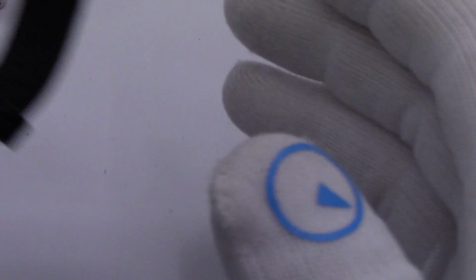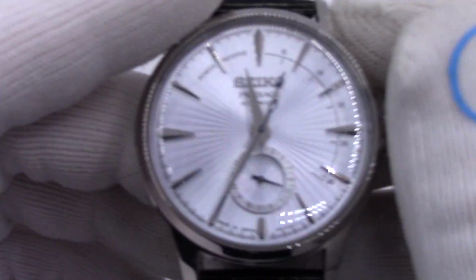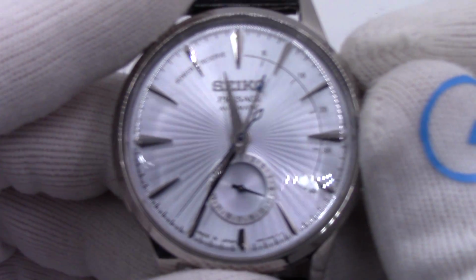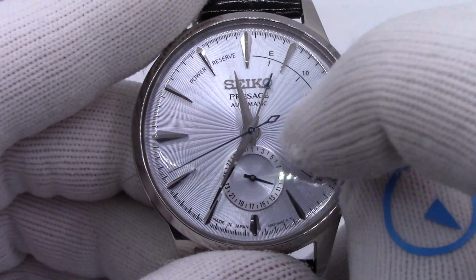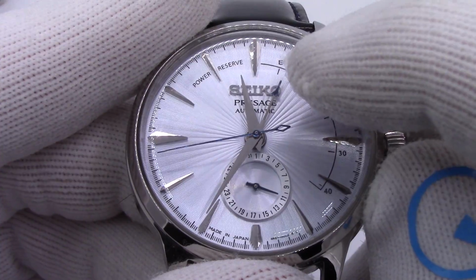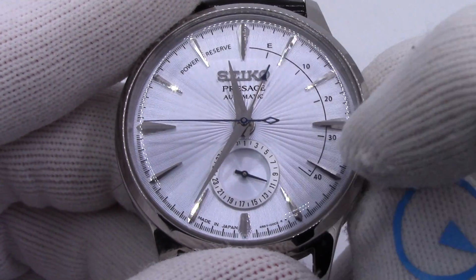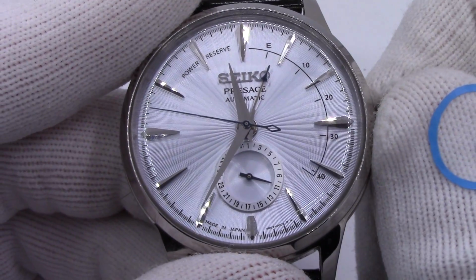Next complication. Let me find the watch. I don't know where. Here it is. Power reserve. Power reserve meter. Let it focus. So on this Seiko Presage, we've got a power reserve needle right here. It's almost pointing to E. And then here's 40, it has about a 40-hour power reserve.